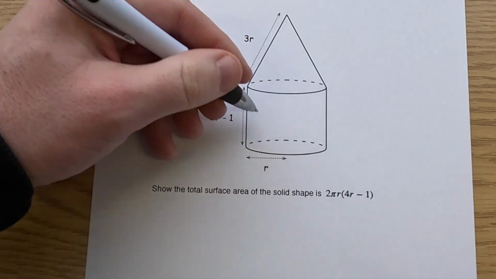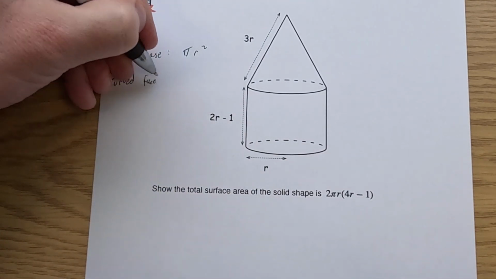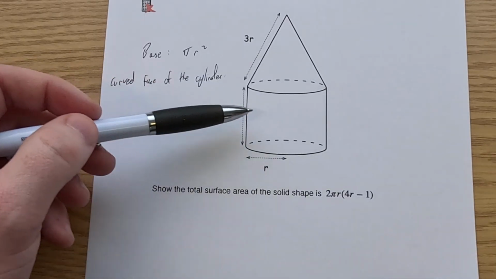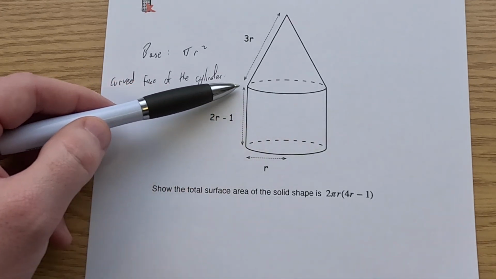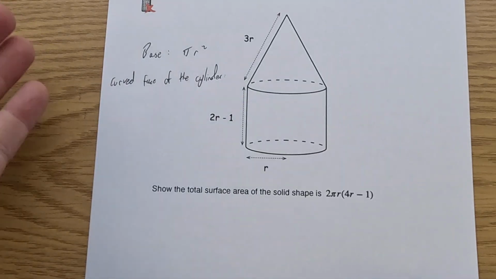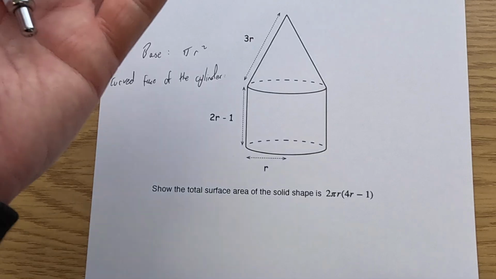The curved face of the cylinder next, this part here. Now we've talked about that previously in a different question, that if you take the circumference of the circle and times it by the height of the cylinder, that'll give you the area of that face. If for instance you were to get an empty toilet roll or an empty kitchen roll, you've got that curved face of the cylinder.